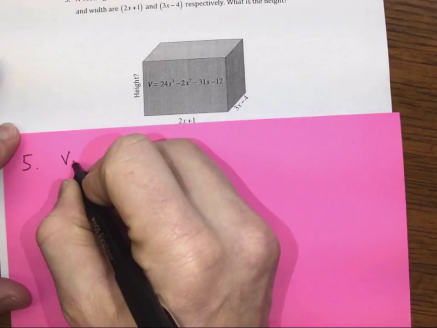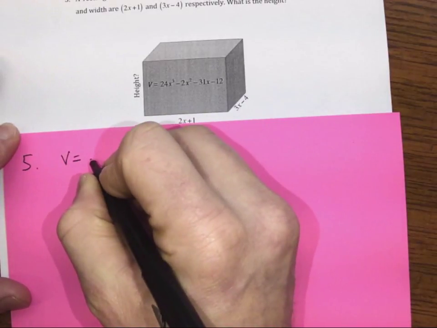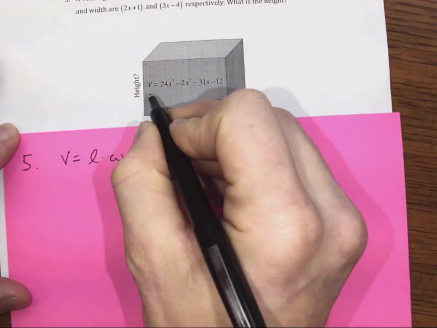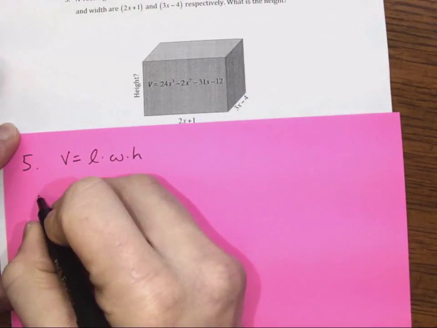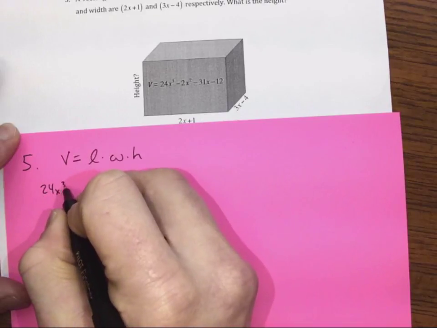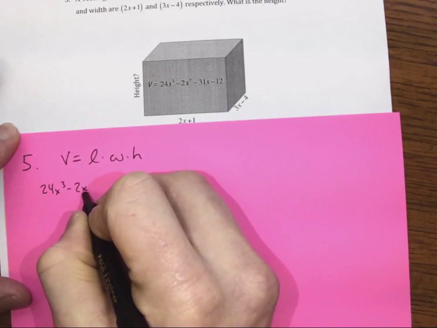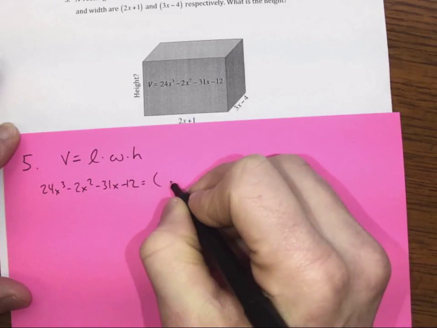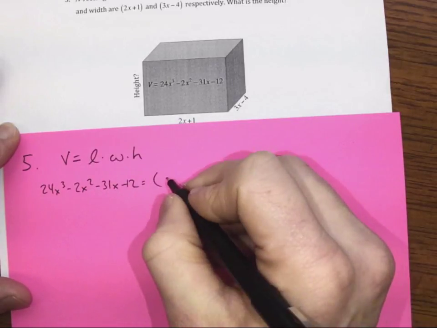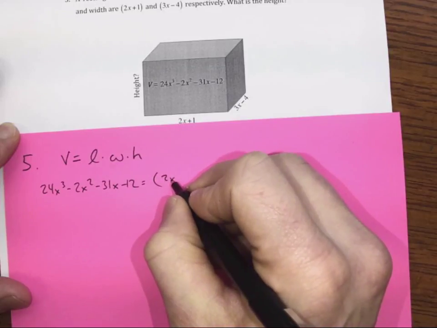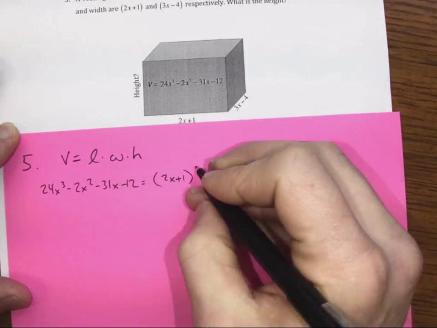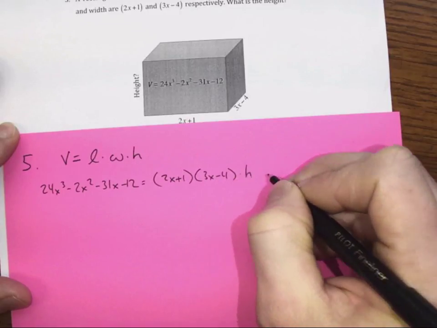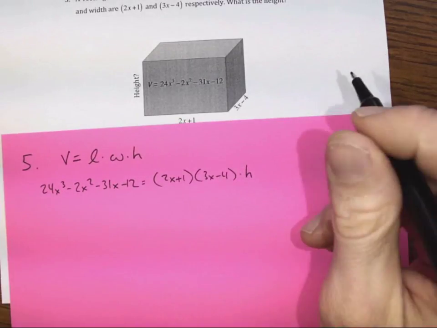So I know my volume is equal to length times width times height. And this volume, 24x cubed minus 2x squared minus 31x minus 12, is all equal to, well, I know the length is 2x plus 1. I know my width is 3x minus 4, but I don't know my height. Okay.